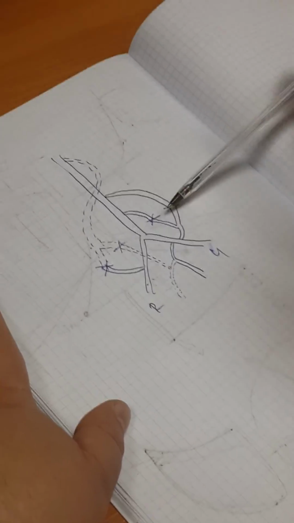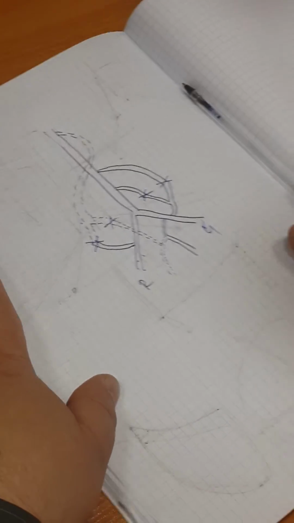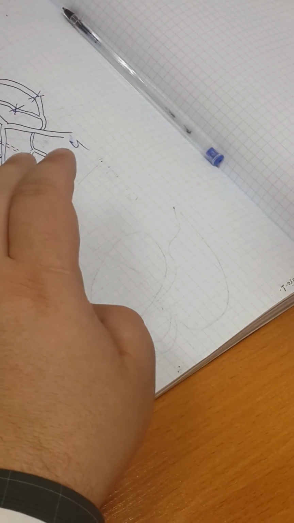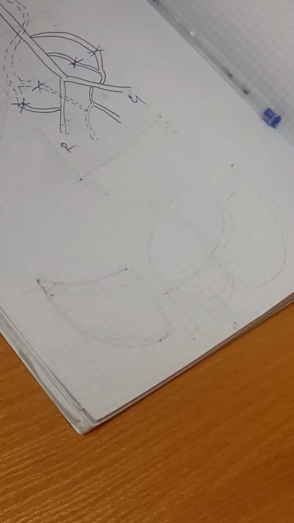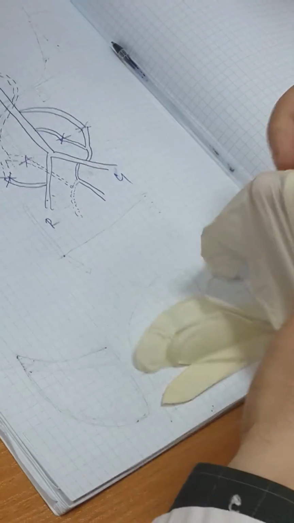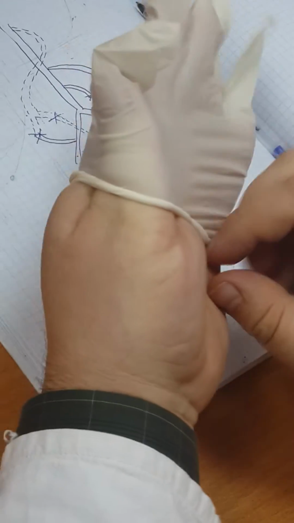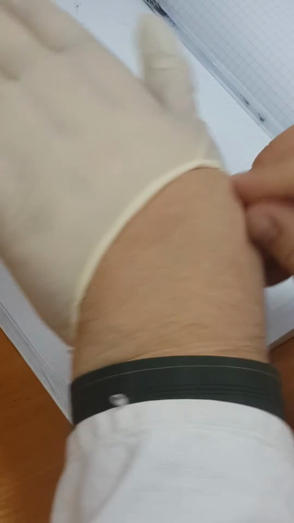This diagram you should draw next time. All other arteries you will answer. And I make diagram on my hand. On your hand? No, on the gloves. Okay.